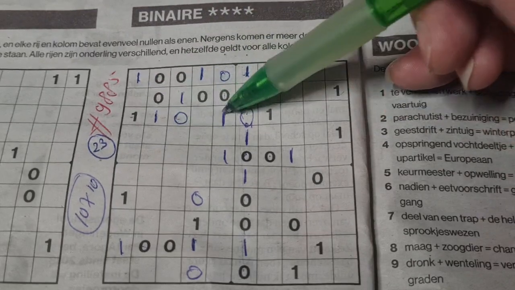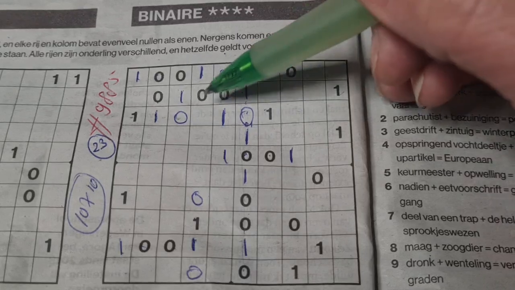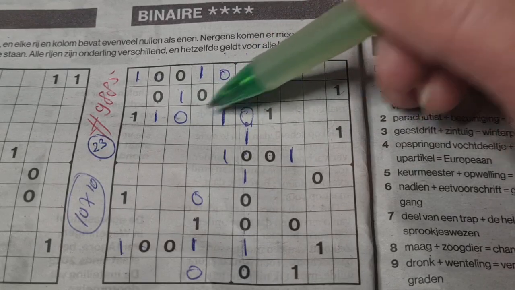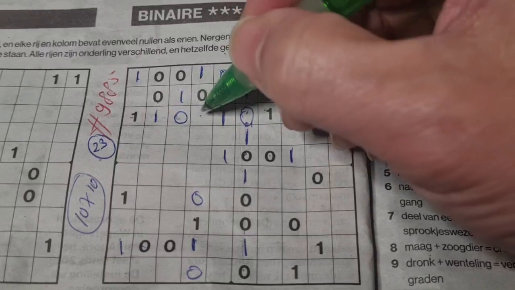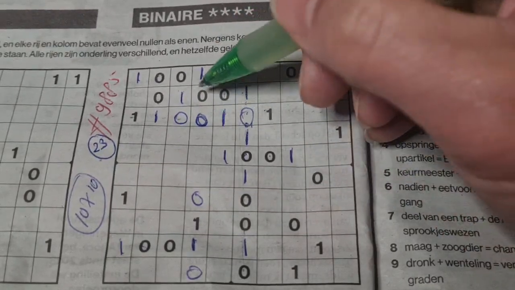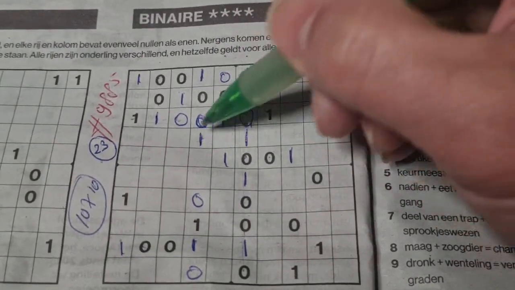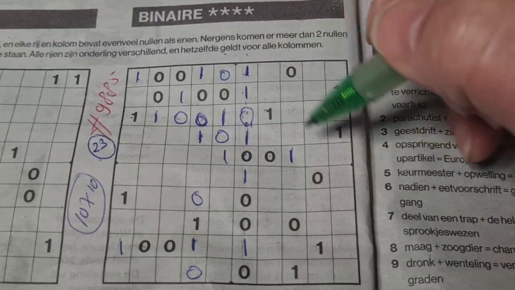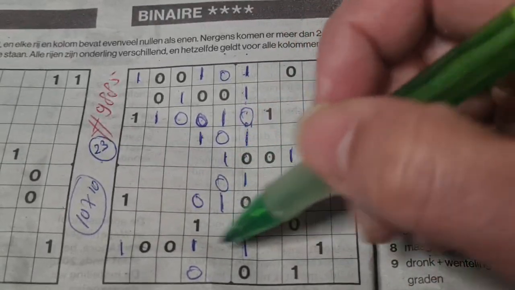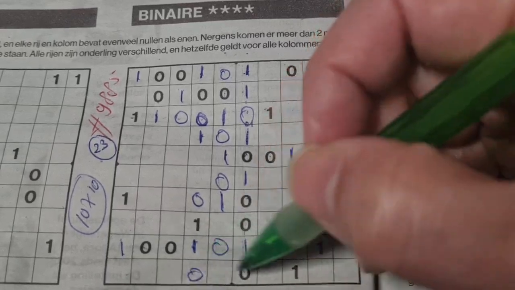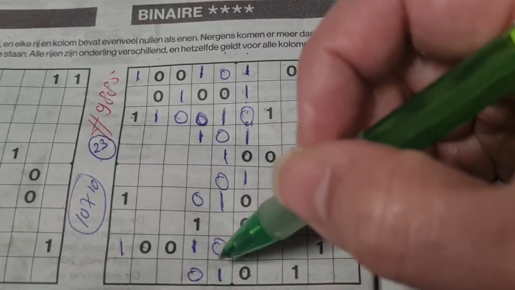We have here 1, 2, 3, 4 ones. I know that this cannot be a 1, otherwise we have 3 O's in a row in this row. This box should definitely be an O. Double O's, here 1, there 1. Between the ones comes an O. Between the O's comes a 1. Between the ones comes an O. Between the ones comes an O. Between the O's comes a 1.